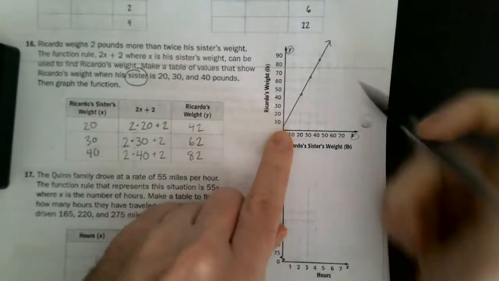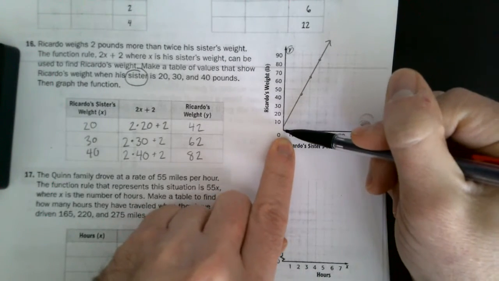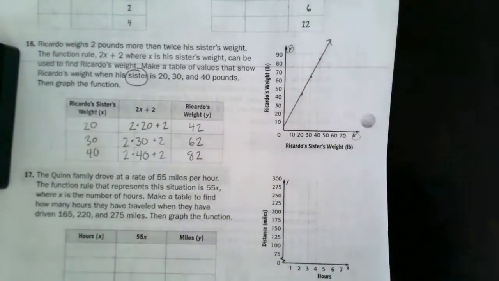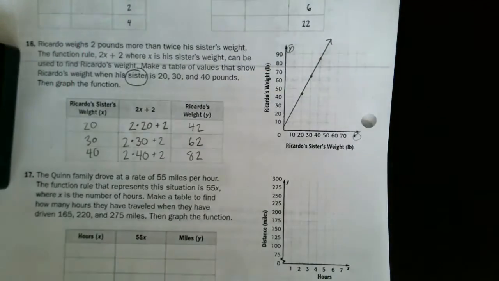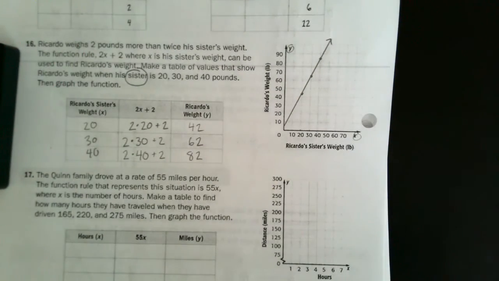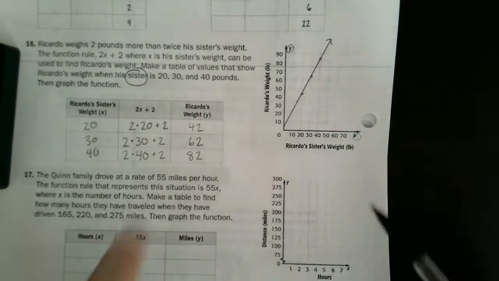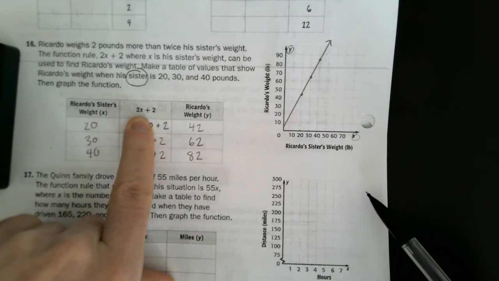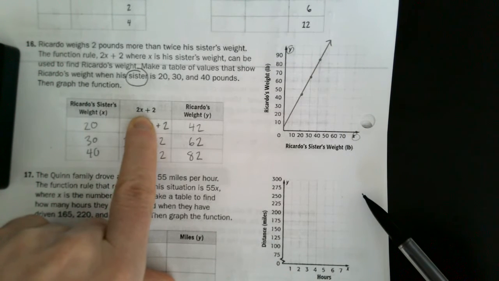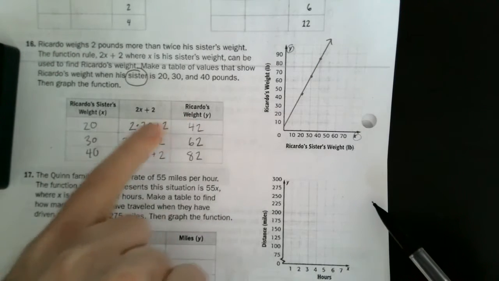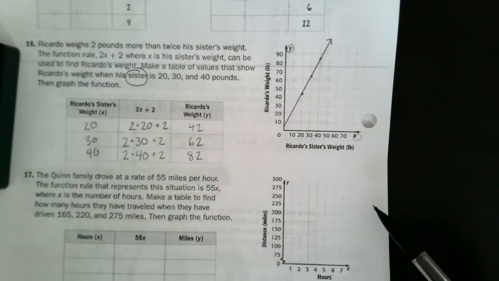Okay? And the reason, you'll see it doesn't meet 0, because if she, for some reason, and of course this would never happen, if she weighed 0 pounds, you might think that he would weigh 0 pounds. But according to this function, 2 times 0 is 0, plus 2. If she weighed 0, he'd actually weigh 2 pounds, which is kind of weird. So I'll put that in there.